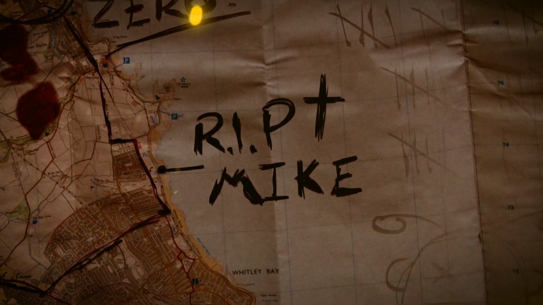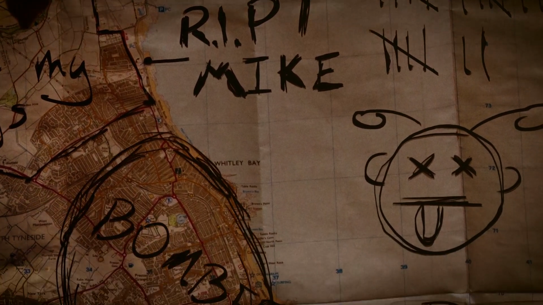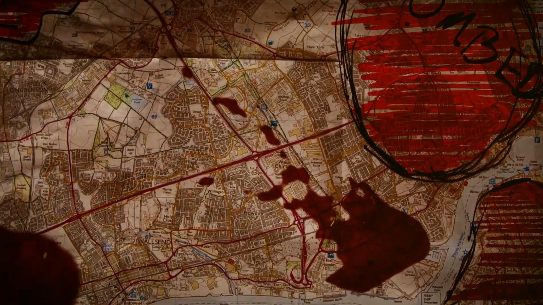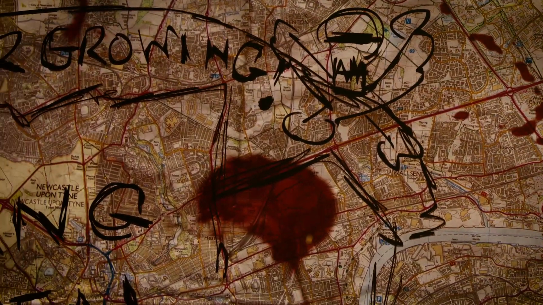Today we are going to make an animated map flyover with animated drawn-on markings, perfect for zombie films, heist flicks, and road trip movies. Welcome to the Film Look.